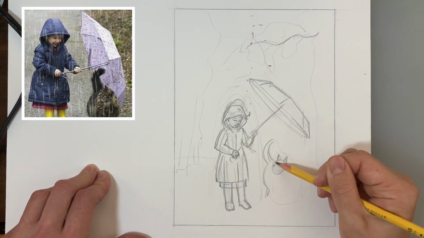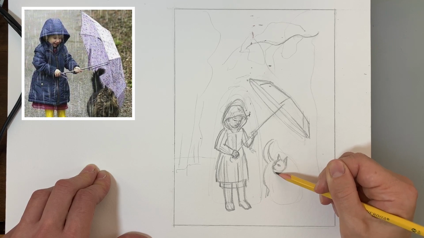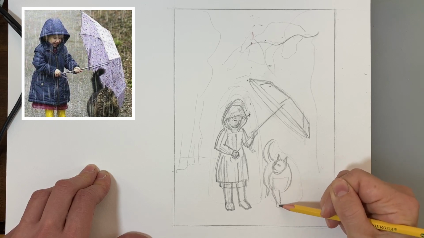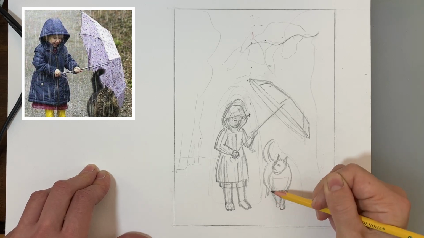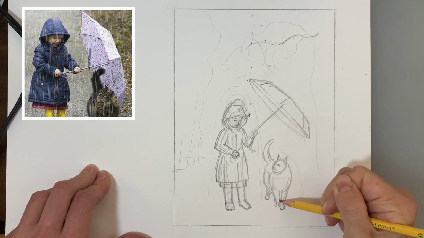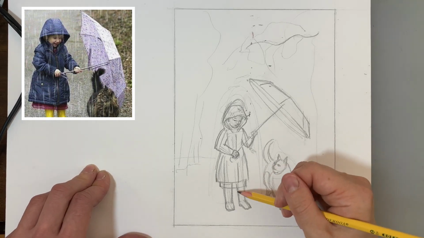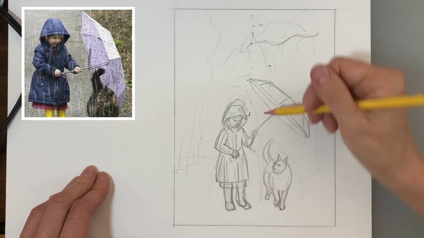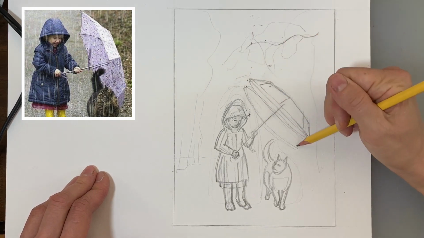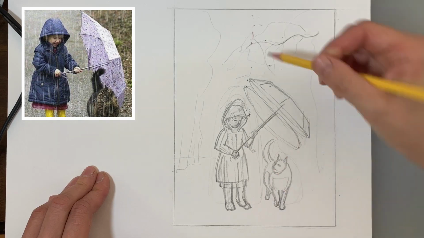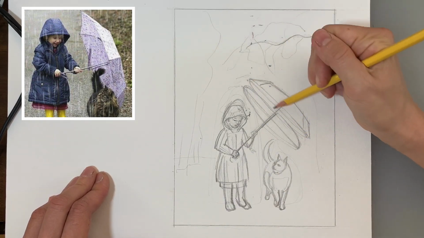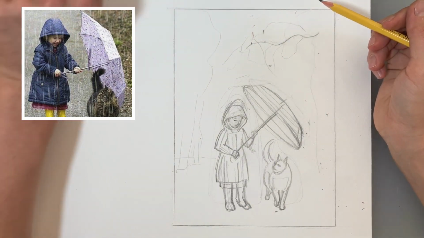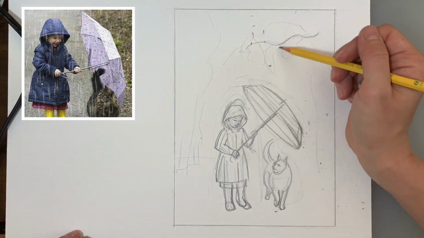I want to give this cat a grateful look, and I want this cat to be walking next to the girl. They're like walking and talking. So one of the paws will be in the air, and also I want the girl's foot to be in the air, partly because she is walking next to the cat. Also, the umbrella seems too far from the cat. I want it to be just above the cat, so I have to redraw it. Well, this happens.